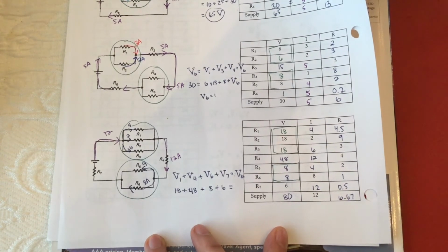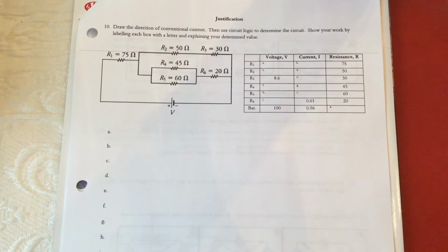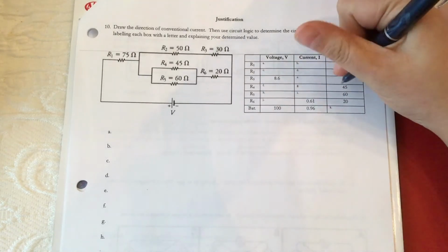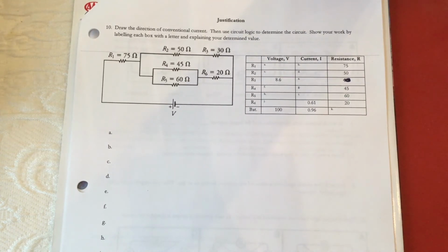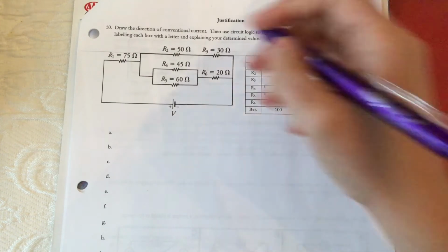6.6 repeating ohms. Number 10 was the problem I said was not self-consistent. Please erase the 30 before you solve this, or else the problem doesn't work. Okay? So let's deal with current first, since we know the total current of this circuit. In this circuit, we know there's just under 1 amp of current that comes from the battery.